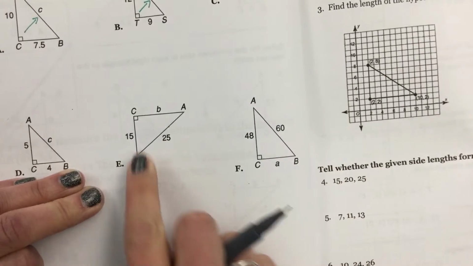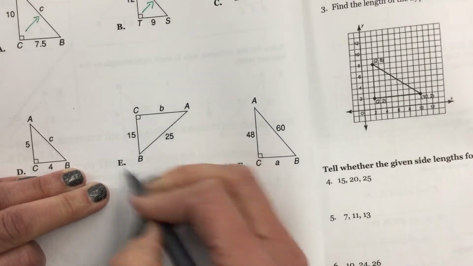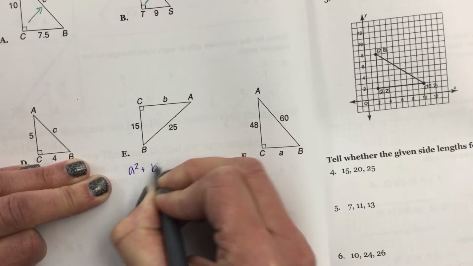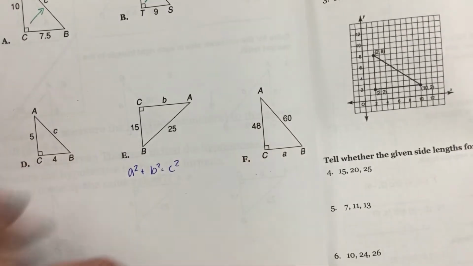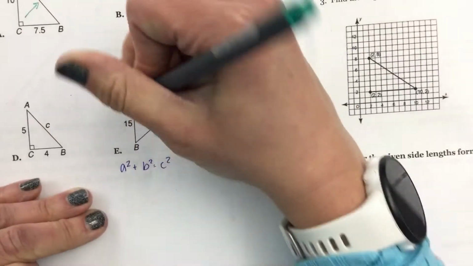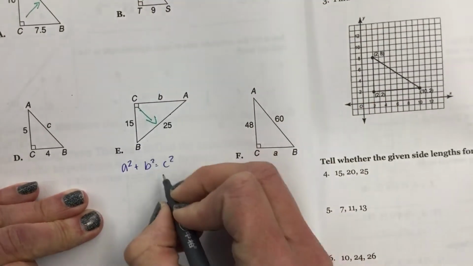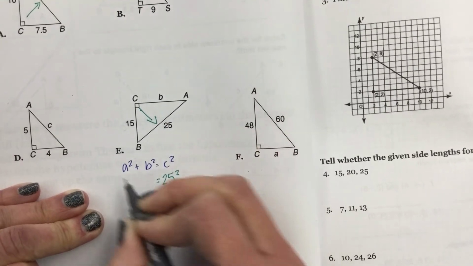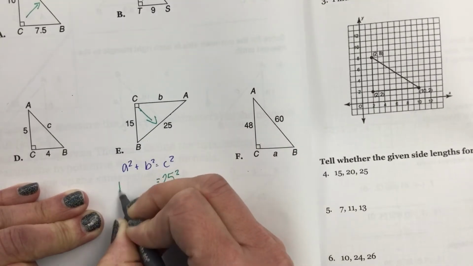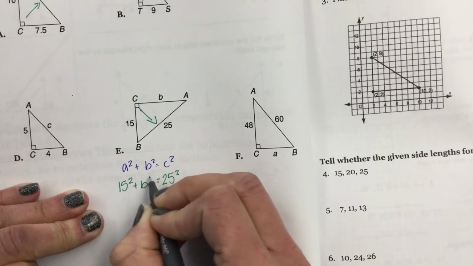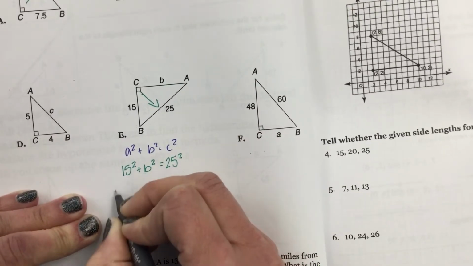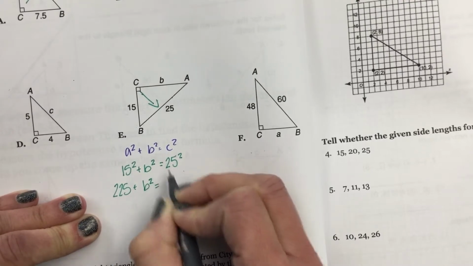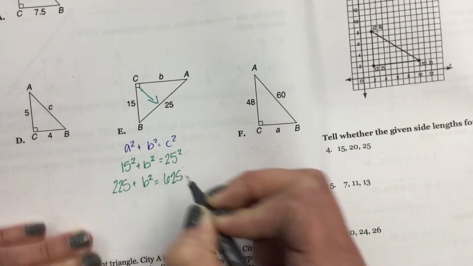Okay, so then let's do one where we're missing a leg. So on letter E, a squared plus b squared equals c squared. Right away, I know that my C is the 25, so I'm going to put that right here so I don't forget. It does not matter which one you put in for A or B. Since this is called B, I'll just put it in for A. 15 squared is 225. 25 squared is 625.